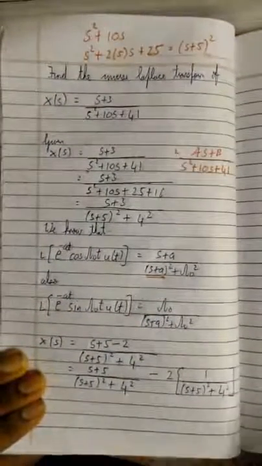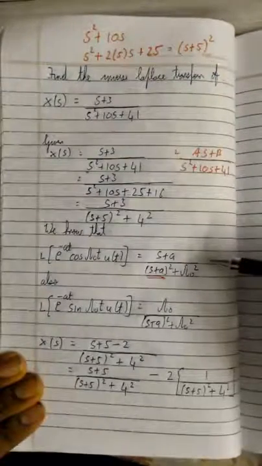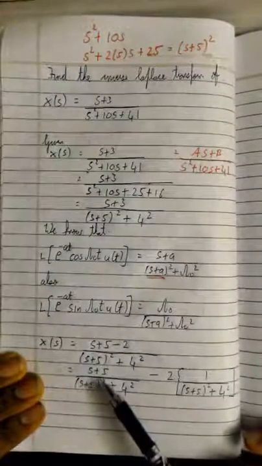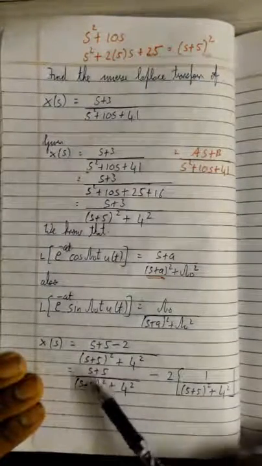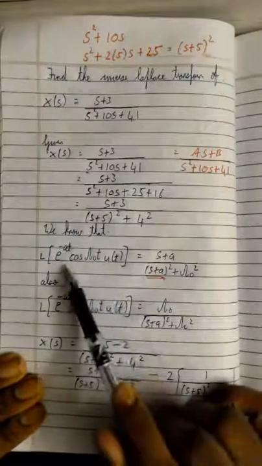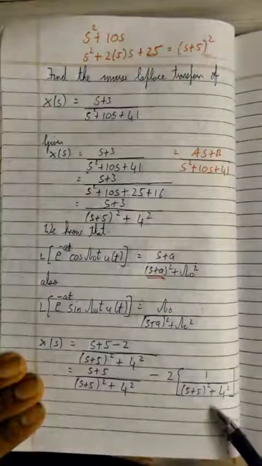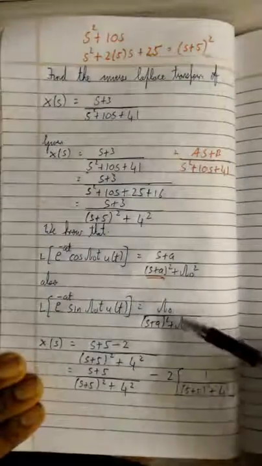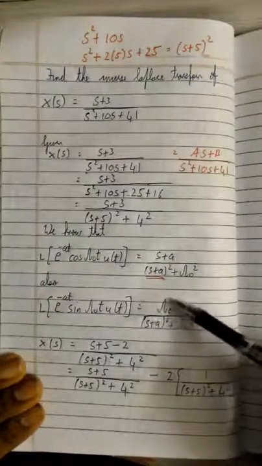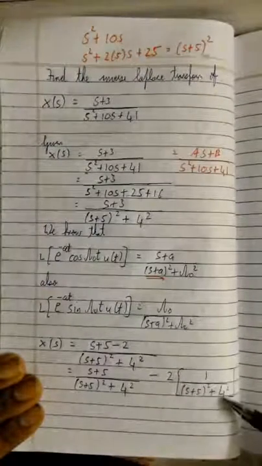Okay, so now look, this is the good news. The first term I have already made it in this format, right? This is nothing but s plus a by (s plus a) the whole square plus omega 0 square. Alright, so I have already found the value of this. Now I need to find the value of this. How can I find the value of this? You can see the only thing over here is a constant, and the constant what I need is omega 0, right? That means the second term, omega 0. Here the omega 0 is 4.